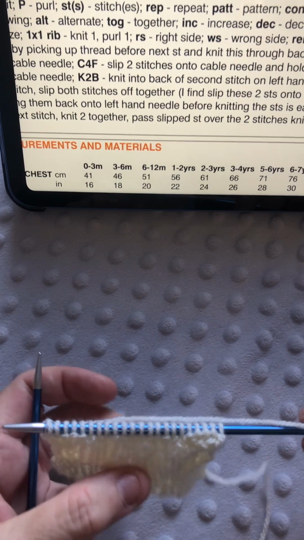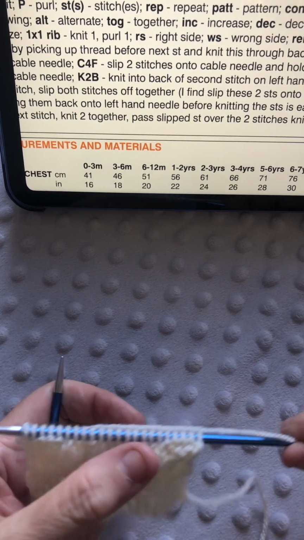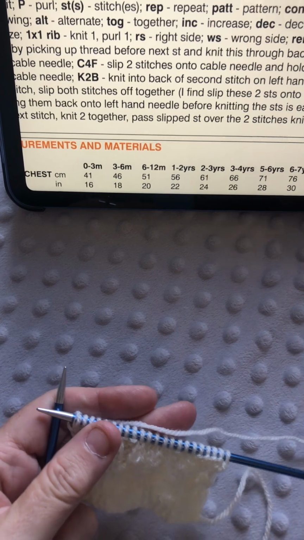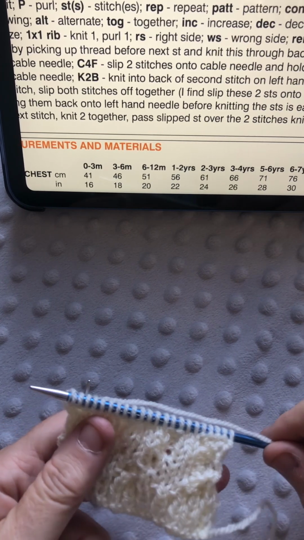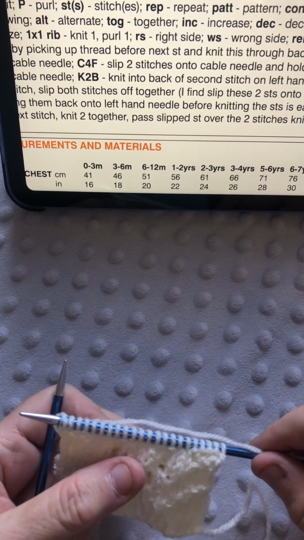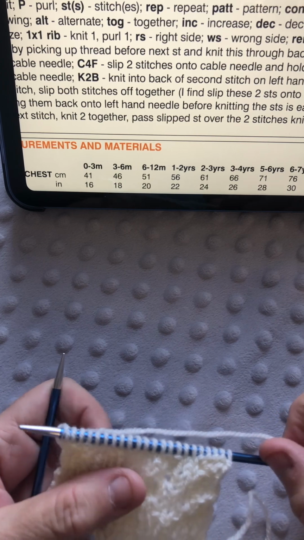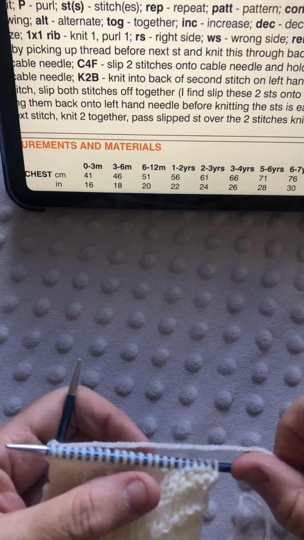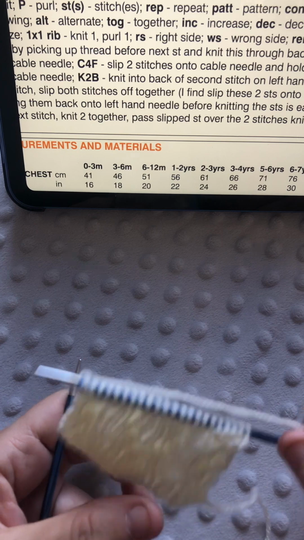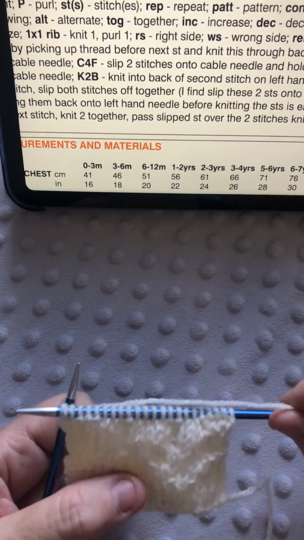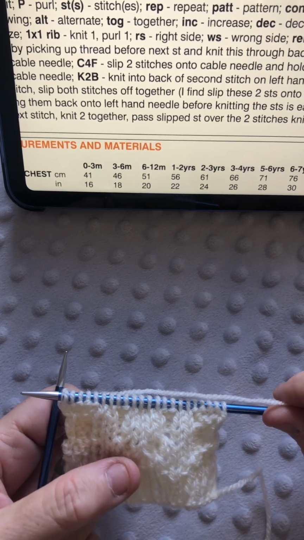I look at what I'm looking at on the wrong side of the work. I forget what I've done on the previous row, particularly if you're doing a 26 or a 28-inch chest and you've got a big pattern. So I'm thinking of like Bally cotton or something like that. You don't want to have to think about what you've done on the previous row. You want to look at what you're looking at now. I hope that helps.